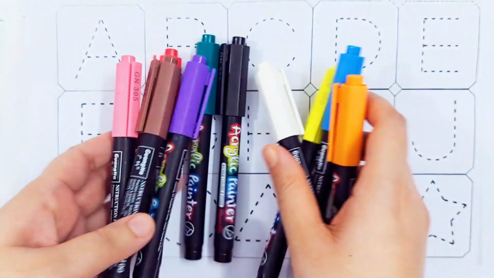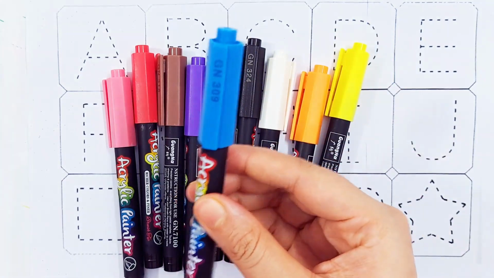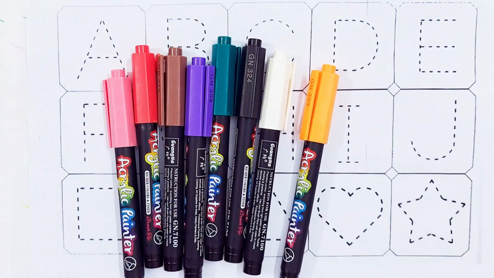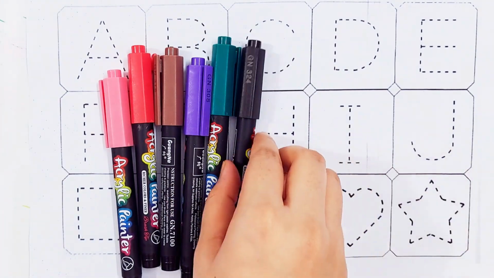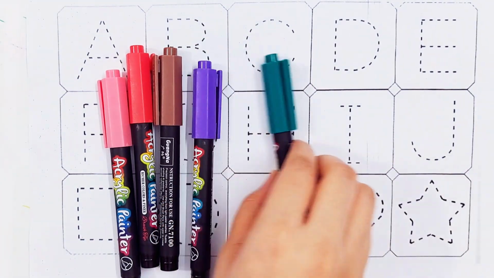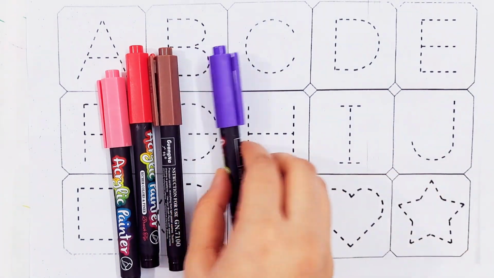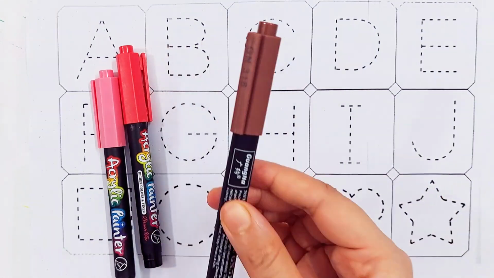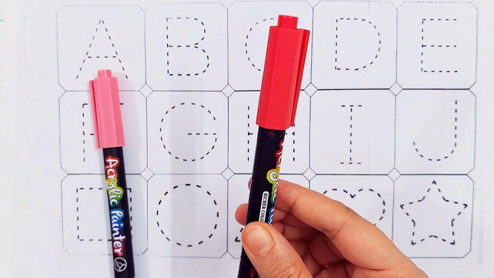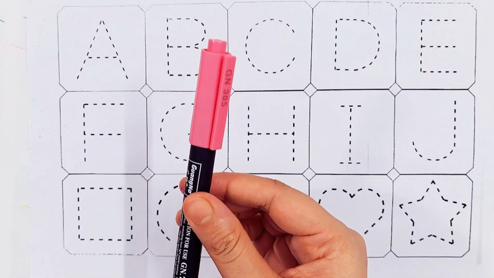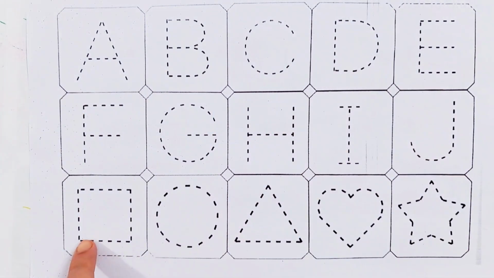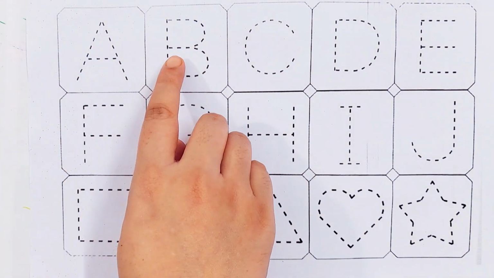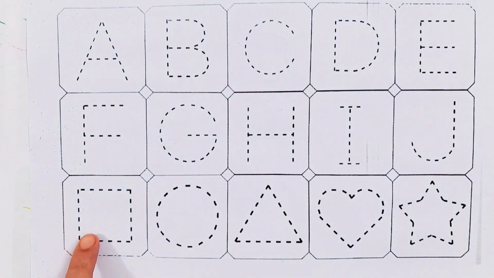Let's learn some colors name. Blue color, yellow color, orange color, white color, black color, green color, violet color, brown color, red color, pink color. Today we will try to learn some alphabets and shapes. A, B, C. Square, circle, triangle.